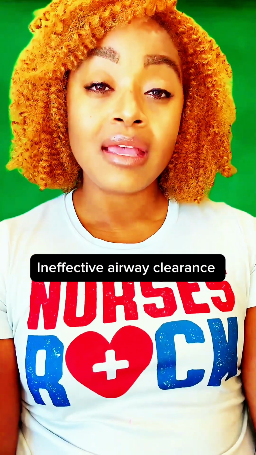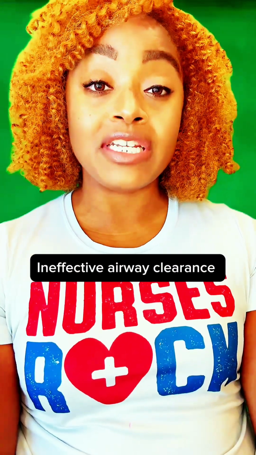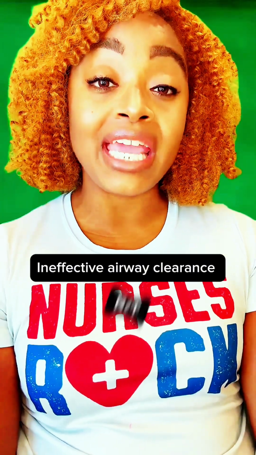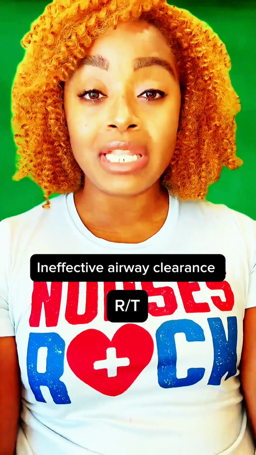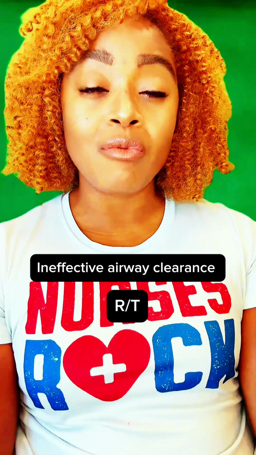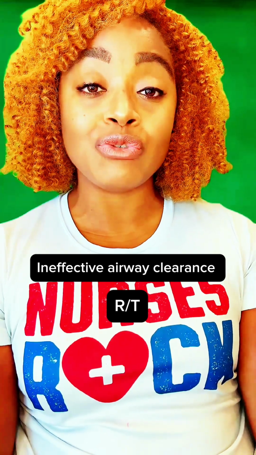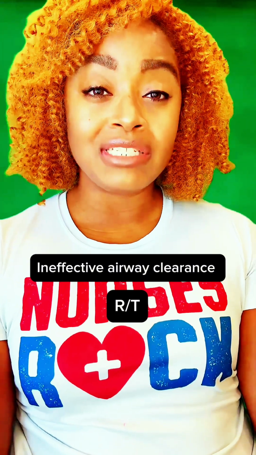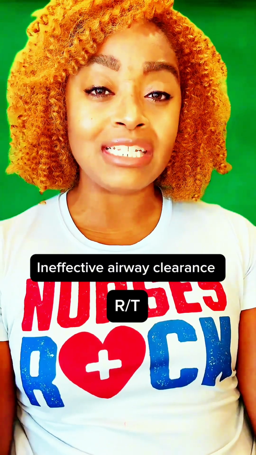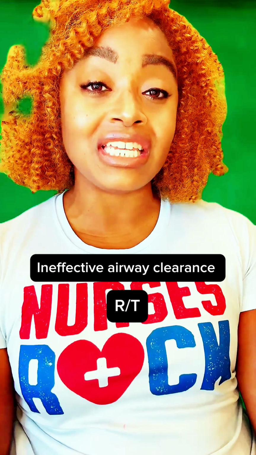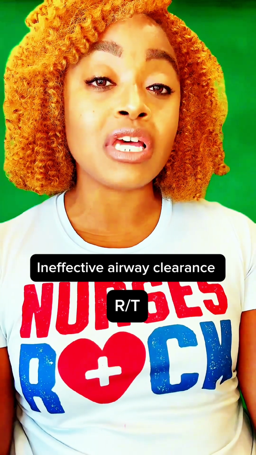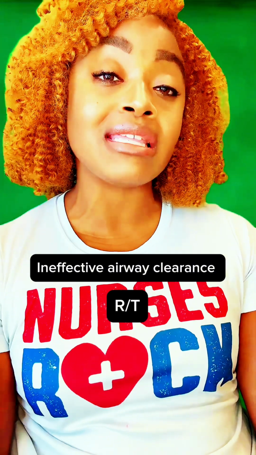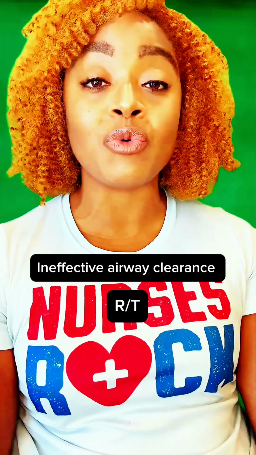Now, ineffective airway clearance is what you would write first. Next comes the related to part. The related to part is always going to refer back to the nursing diagnosis, but it can be related to the pathophysiology of the disease that you're talking about. Sometimes you're not always talking about a disease, but we are in this case, well, at least a disorder.